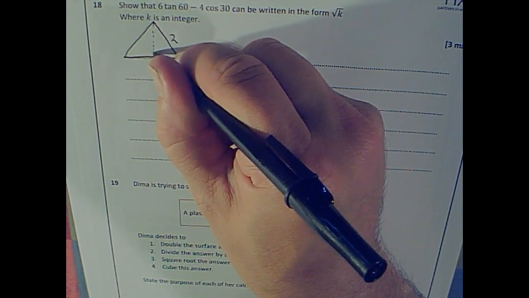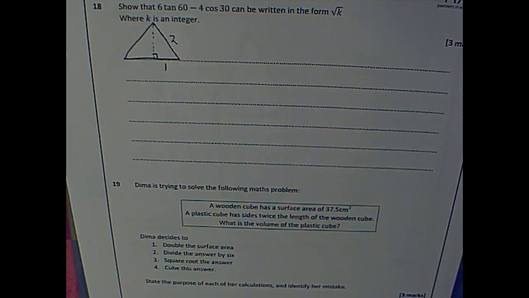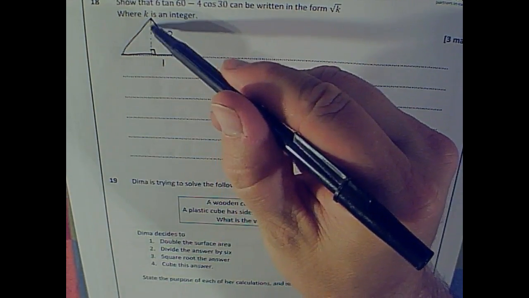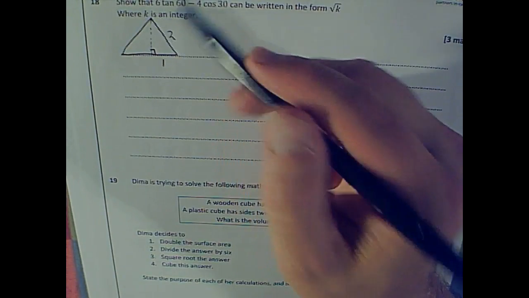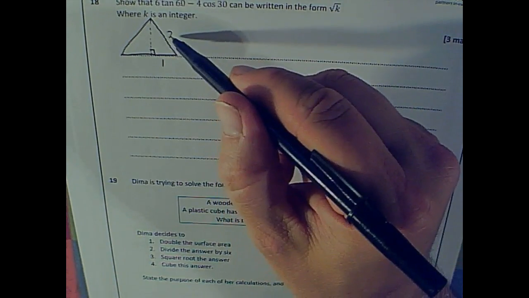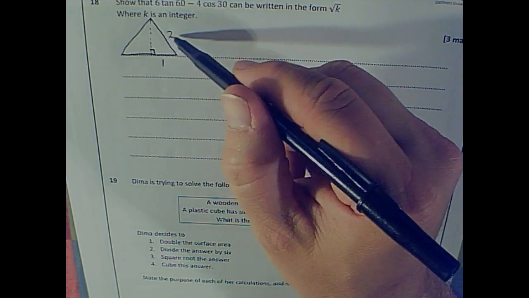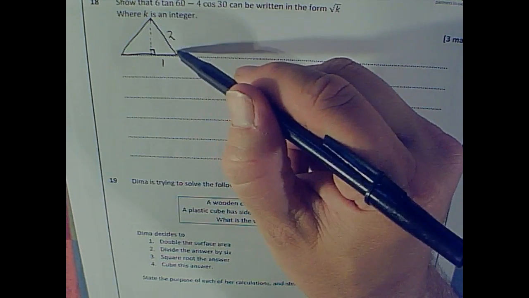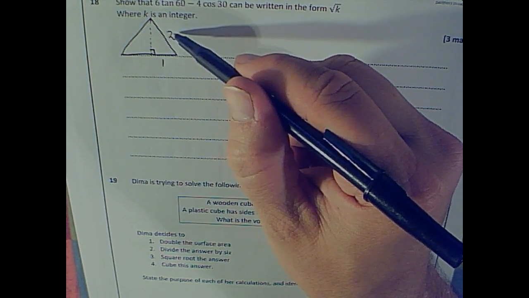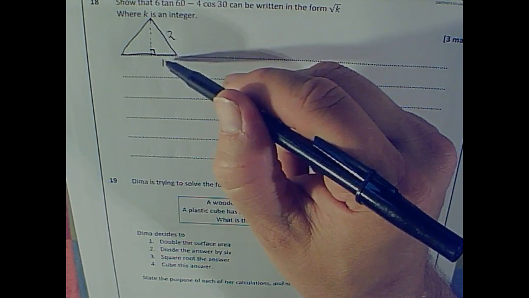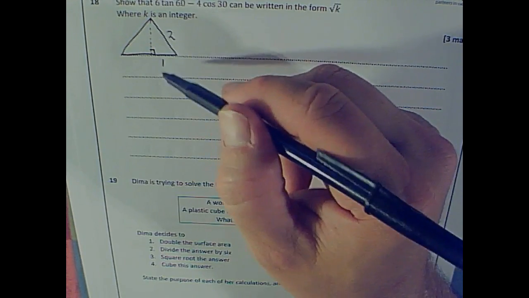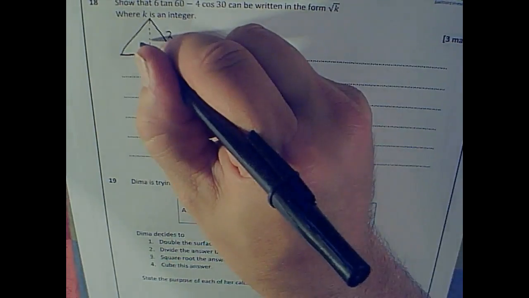Now there's a right angle triangle formed. And I can work out what this side length here is, what this height is, through Pythagoras. So that is 2 squared, this is my hypotenuse, so 2 squared, which is 4. Take away 1 squared, which is 1, that's 3, and then I need to square root it. So that is the square root of 3.